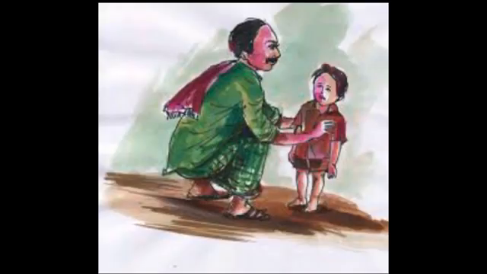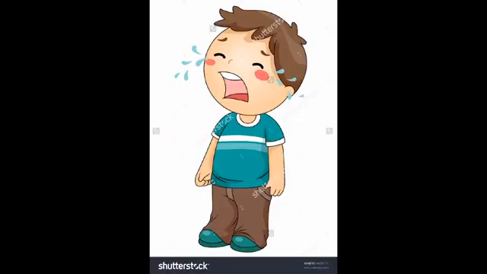The sympathetic man tried to console the child by taking him to the stalls and offering toys, sweets, flowers, and colorful balloons. But the child did not show any interest in them and cried in a loud voice that he wanted only his mother and father.